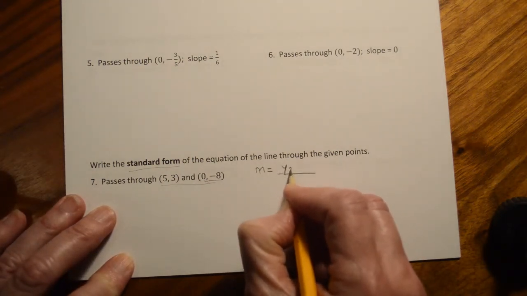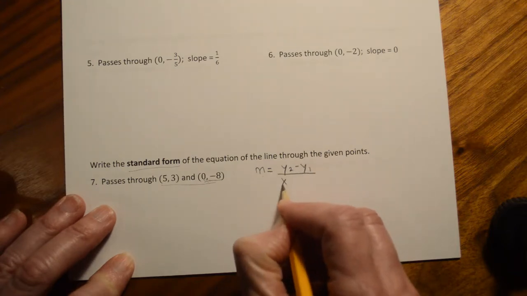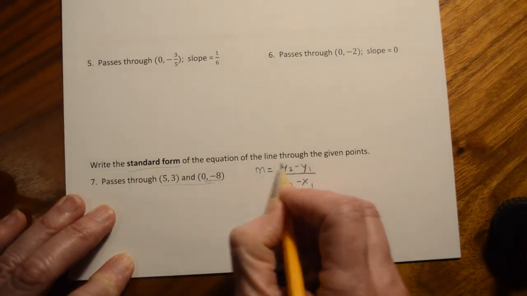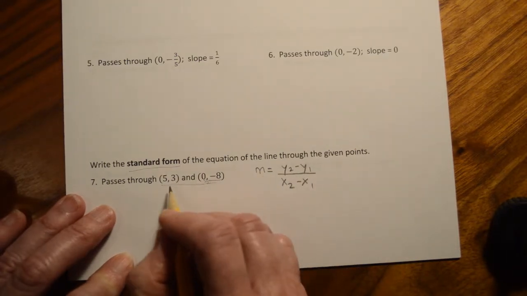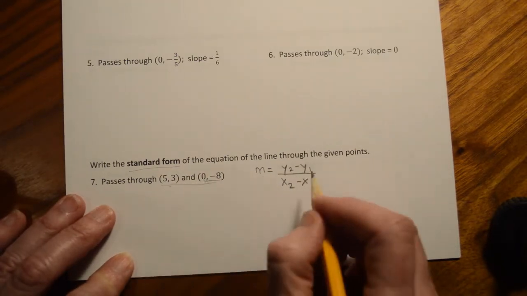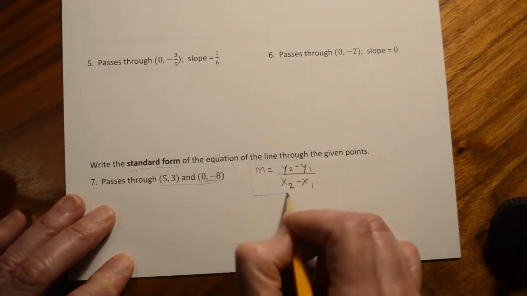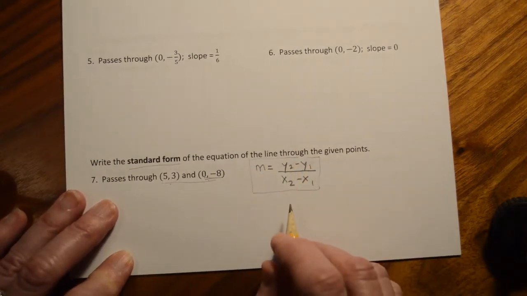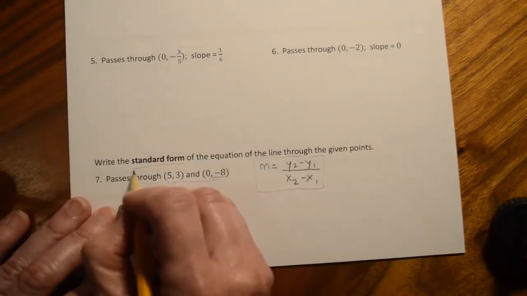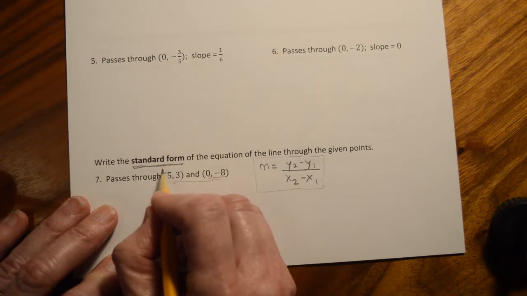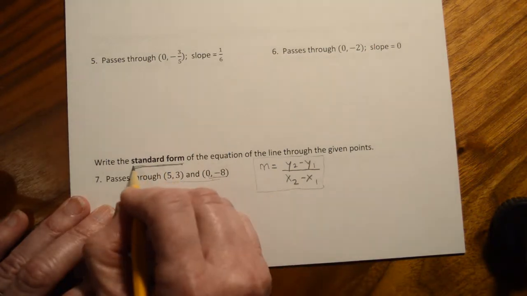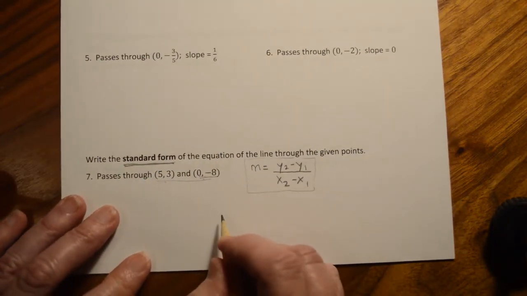All right, remember we know y2 minus y1 over x2 minus x1. So even if we're not given the slope, as long as we have 2 points, or later we'll find out that there's another way we can do it if we're not given 2 points, we know how to find the slope. Okay, so let's do that. And also take note, it says when we're done, whatever form we choose, slope-intercept or point-slope, we have to put it in standard form.